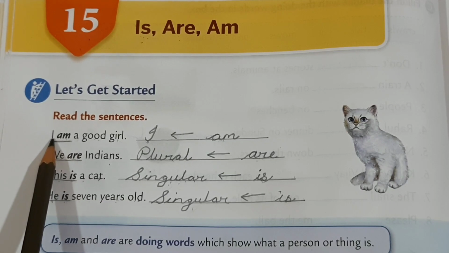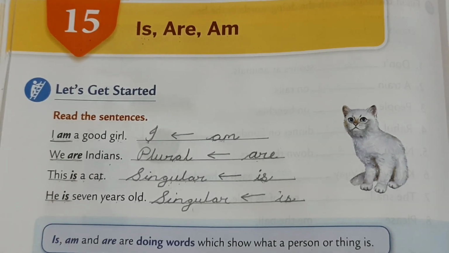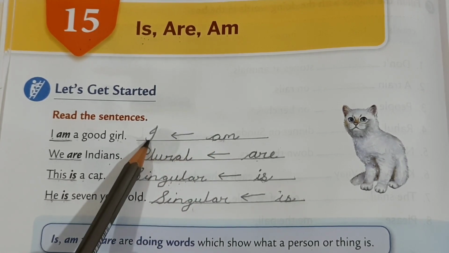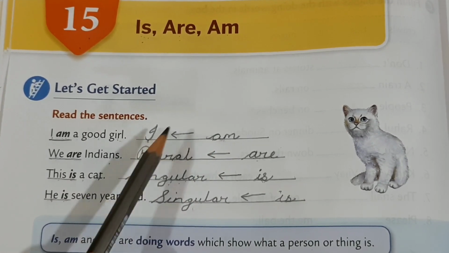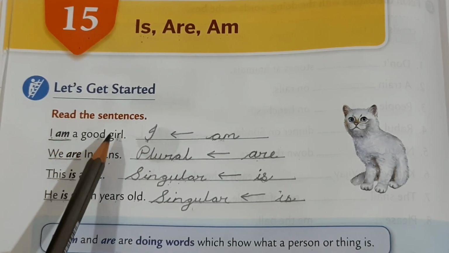What does I show you, children? I shows that we are talking about our own selves. So, children, you have to remember that whenever you talk about your own self, you always use am with I. Am with I. I am a good girl.